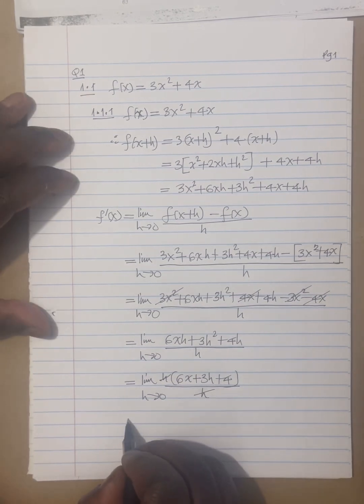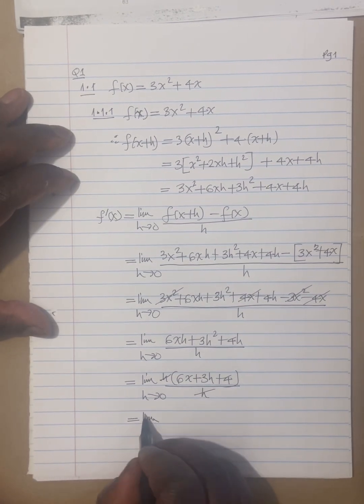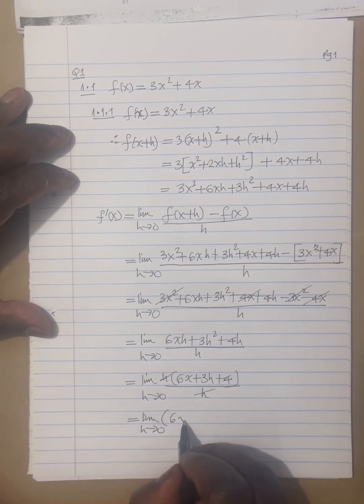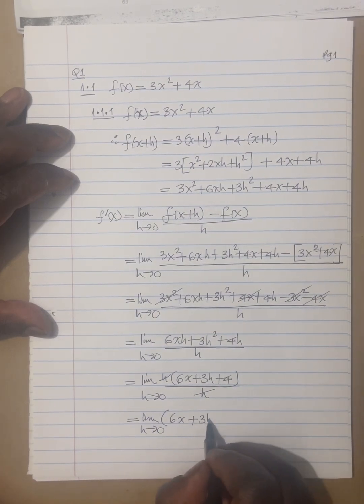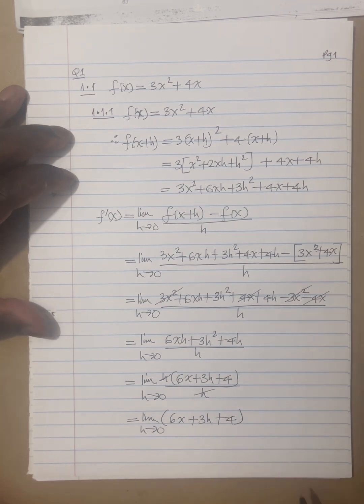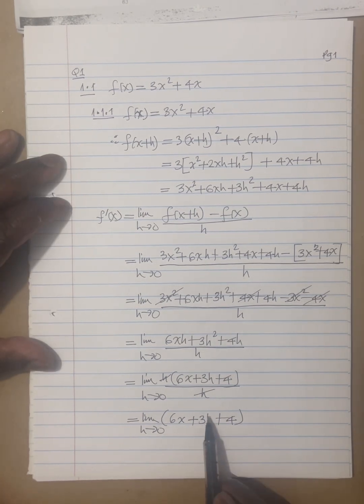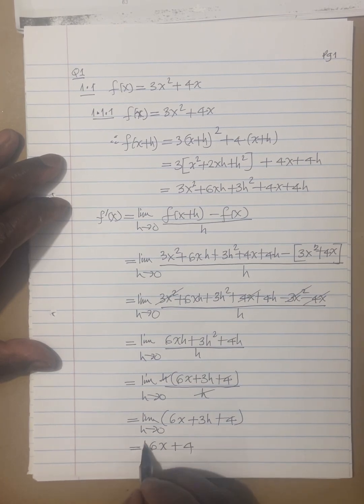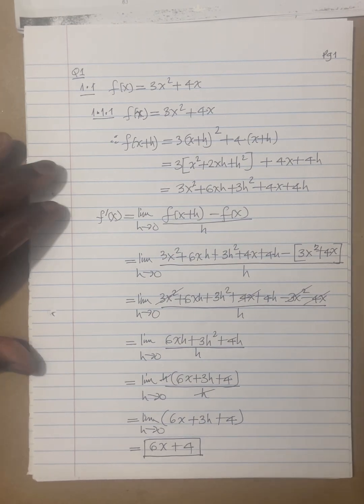Cancelling the h, we have the limit as h approaches 0 of 6x plus 3h plus 4. Now as h approaches 0, the 3h will approach 0, and our final solution is going to be 6x plus 4. That is the derivative of that function from first principles.